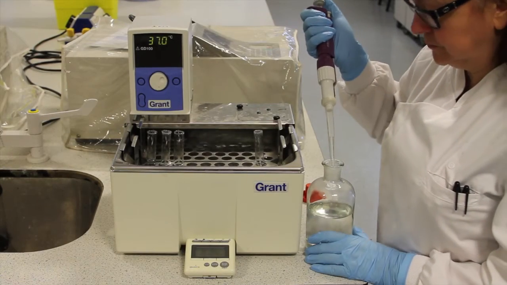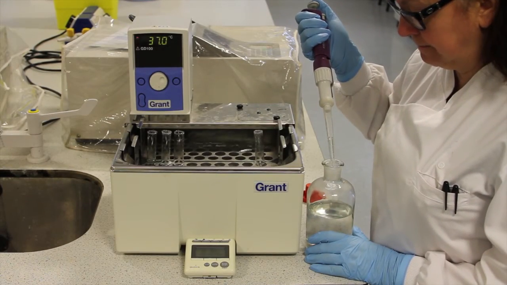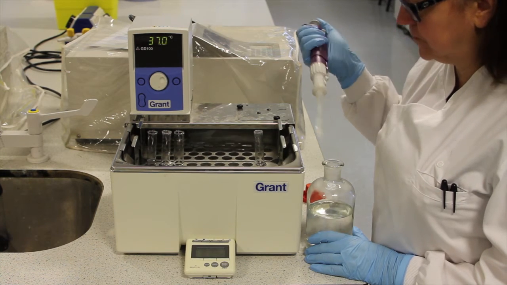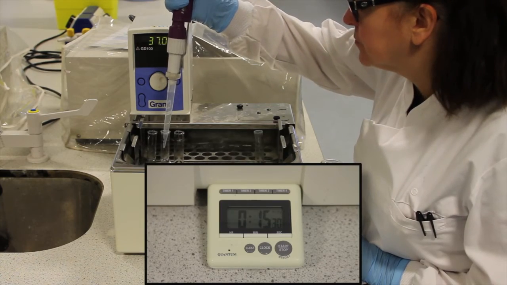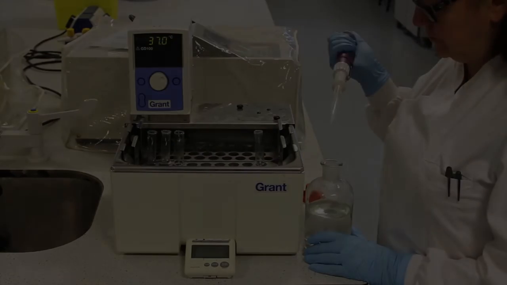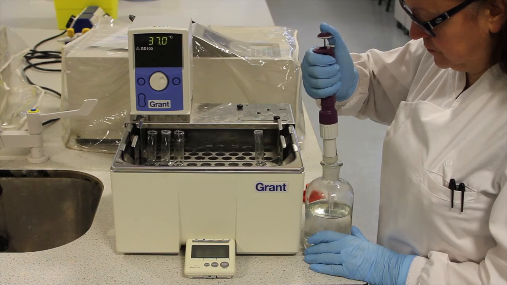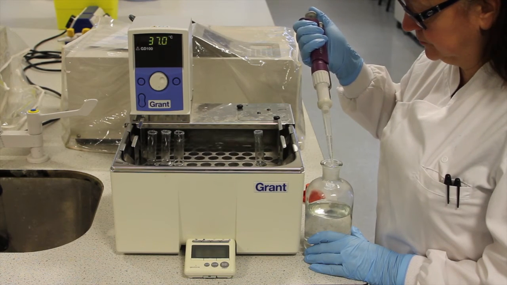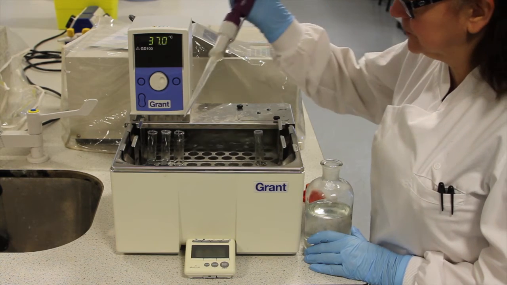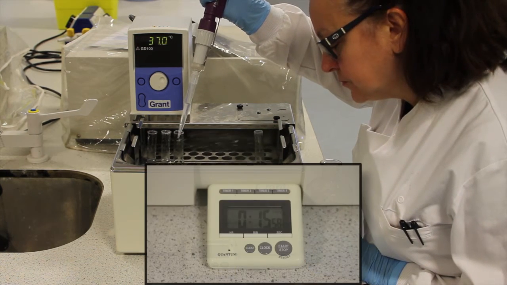After a further 30 seconds, the second tube will also have been incubated for exactly 15 minutes. Once again, the reaction is stopped with the addition of 3 millilitres of sodium hydroxide. This is repeated until all reactions have been incubated for the correct amount of time.